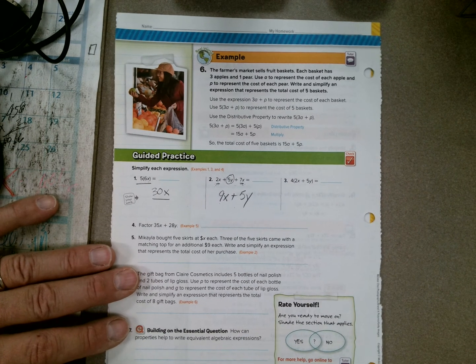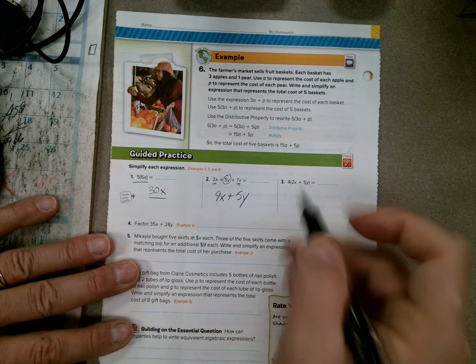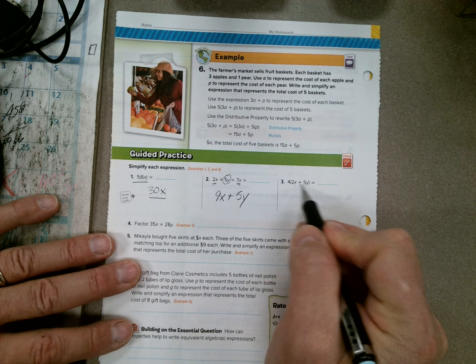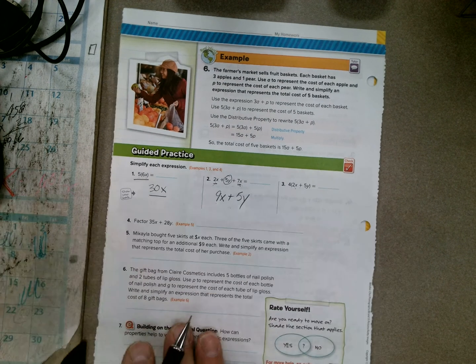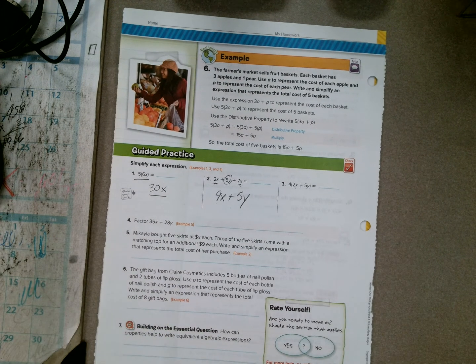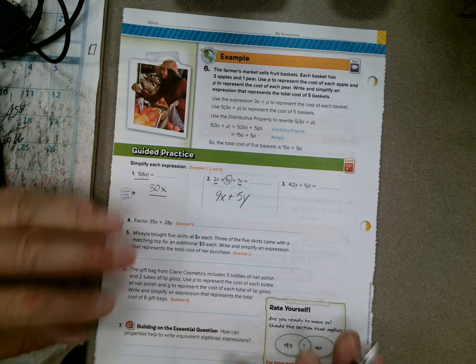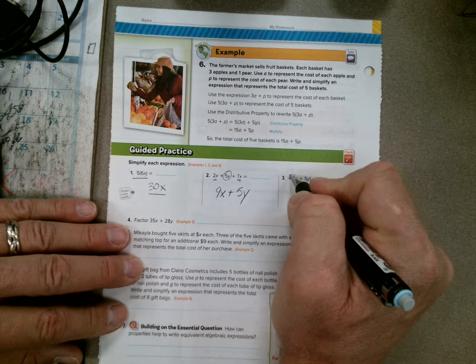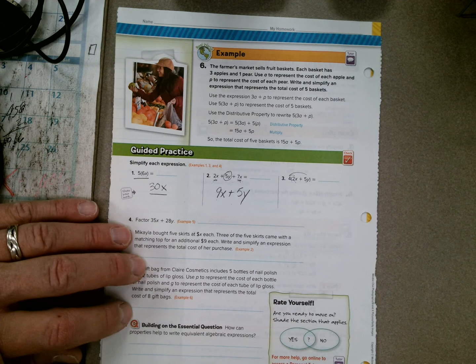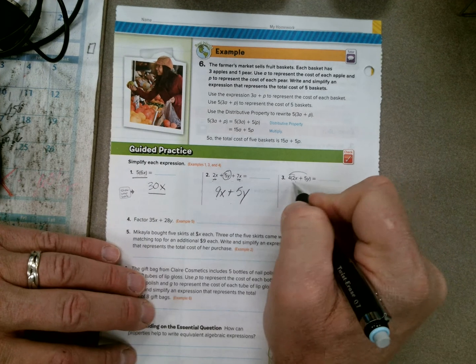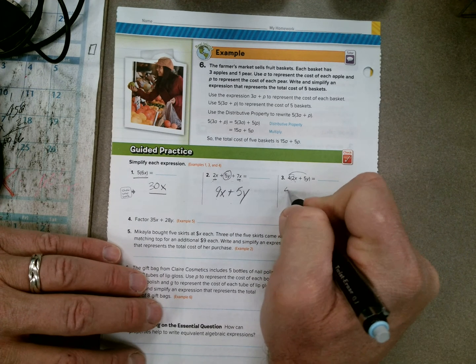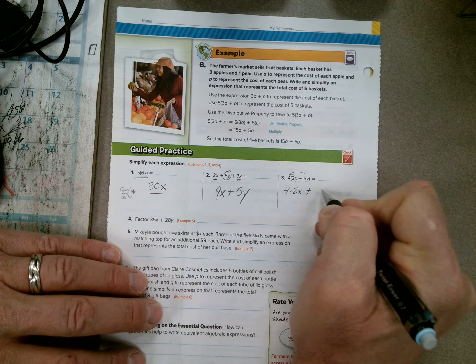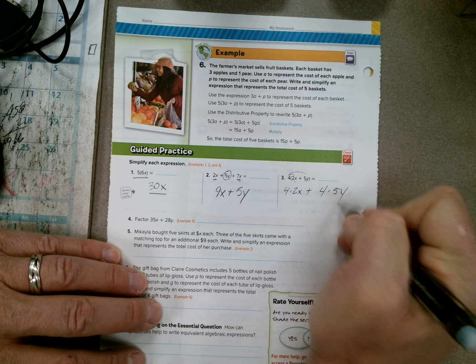Number 3 is a little different because now it's 4 times the quantity of 2x plus 5y. And actually what we're going to do here is use the distributive property. Okay, and we learned that last week. But we're going to distribute that 4 through. So it's going to be 4 times 2x, plus 4 times 5y.